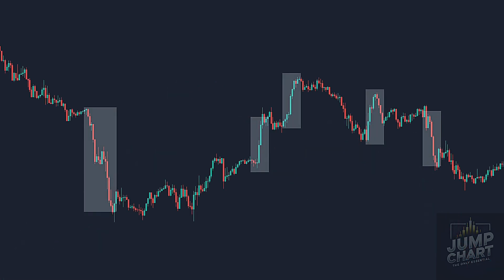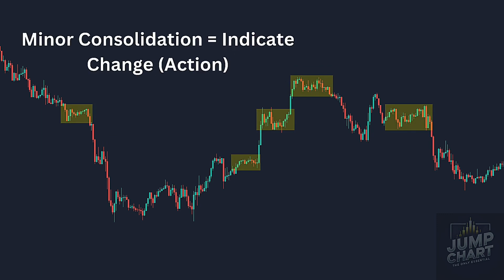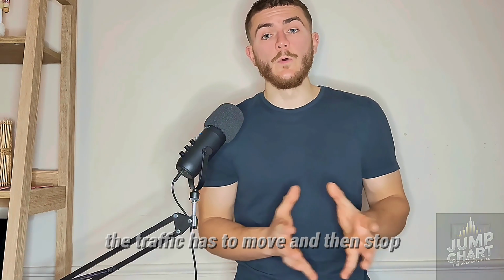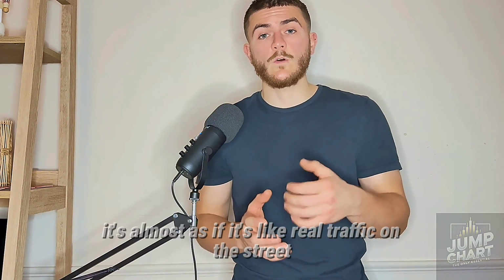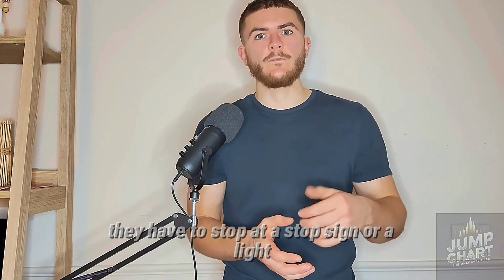So eventually the traffic has to stop somewhere, and in this case the traffic has been stopped by minor consolidation areas. And where you see these areas that I've labelled in yellow, it gives you a better perspective of how this works. The traffic has to move and then stop. It's almost as if it's like real traffic on the street. The cars can move and then eventually they have to stop at a stop sign or a light. This is very similar.